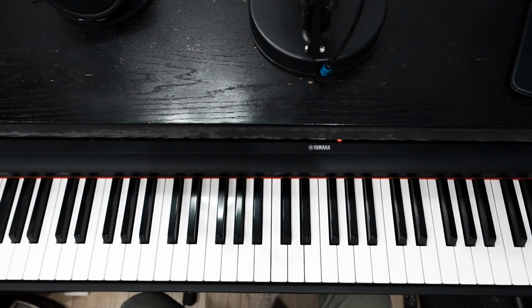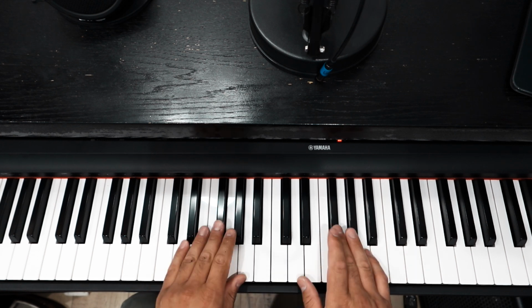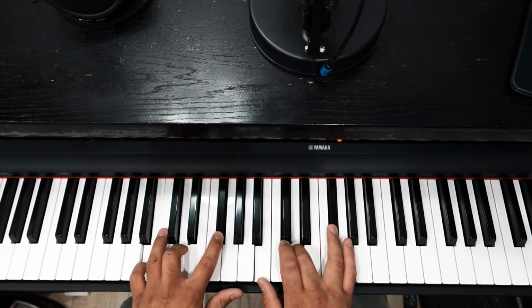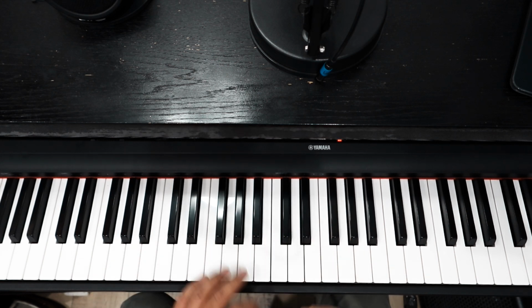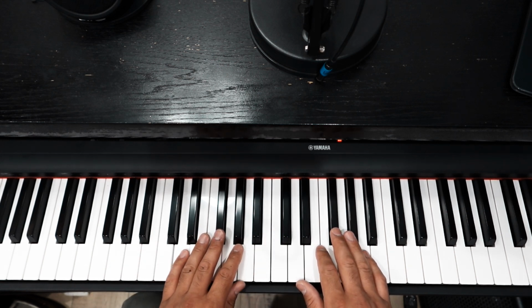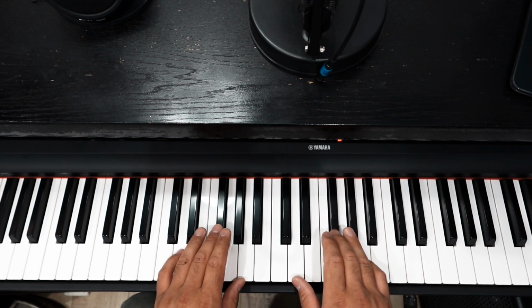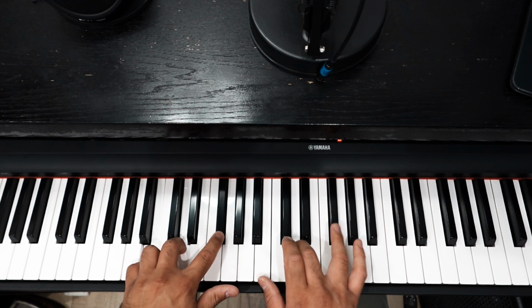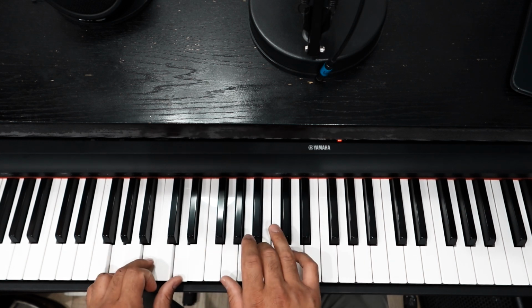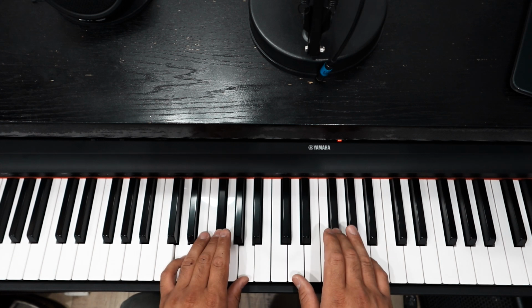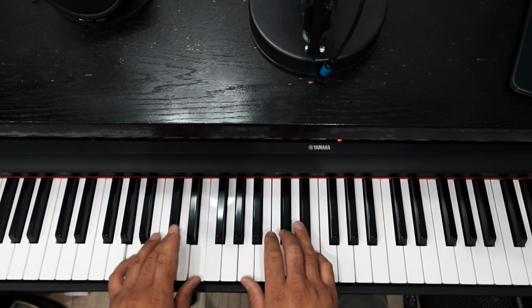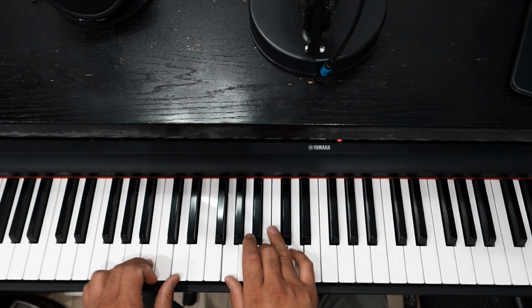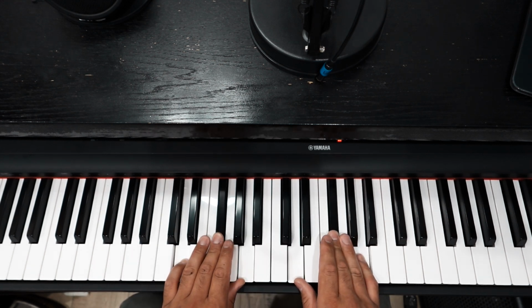If we were to play that with the chord progression, for example, we can do D, A major, B minor, and G. That rhythm would look like this. 2, 3, 4, 1, 2 and 3, 4, 1, 2 and 3, 4, 1, 2 and 3, 4. Again, 1, 2 and 3, 4, 1, 2 and 3, 4.